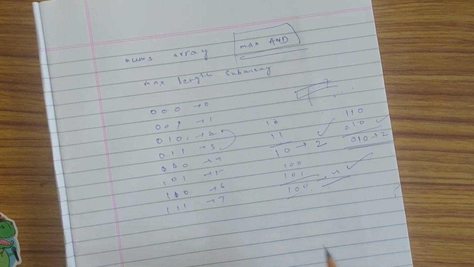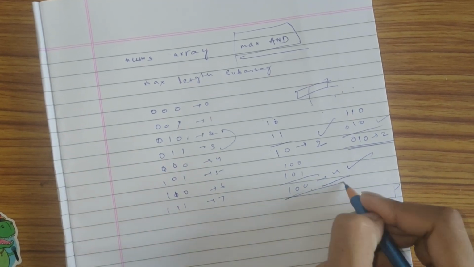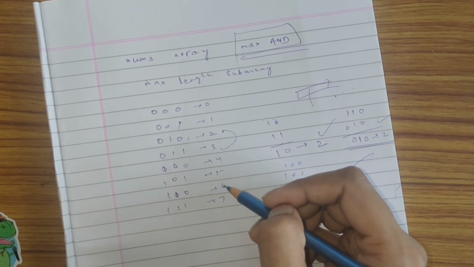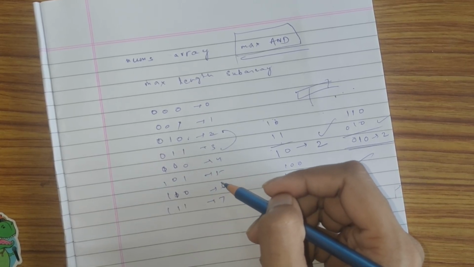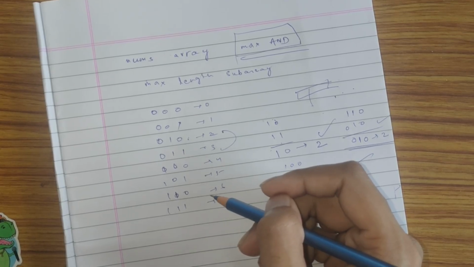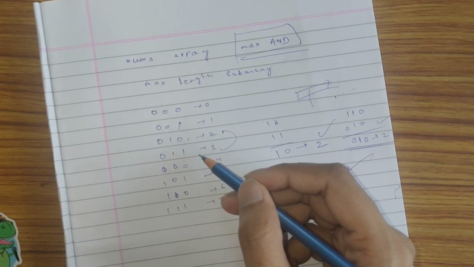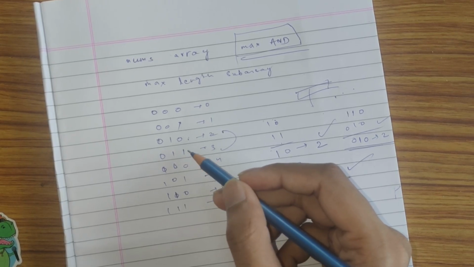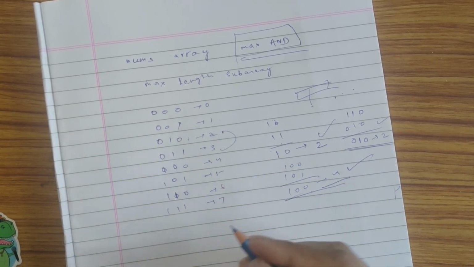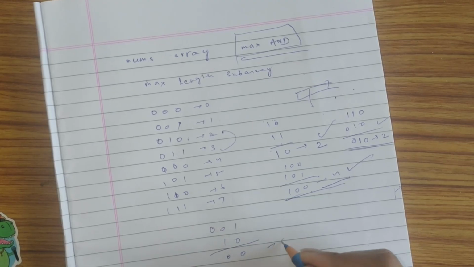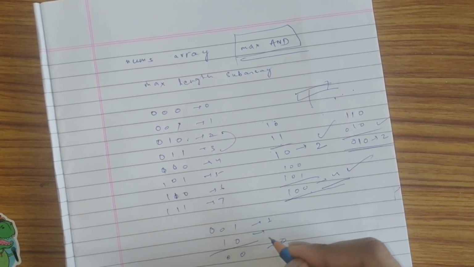For example, if I consider 1 and 2, then the AND gives you 0, which is lesser than the smaller number.